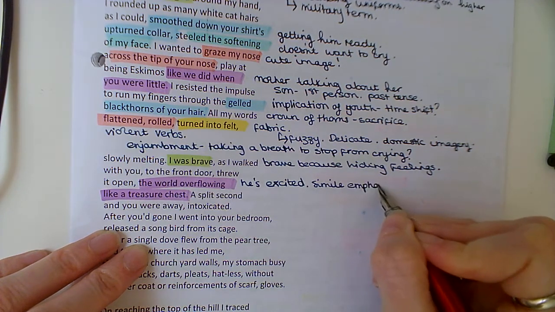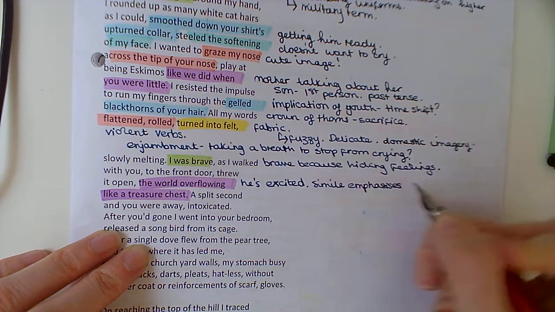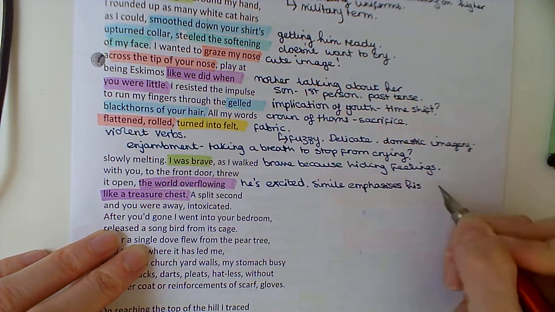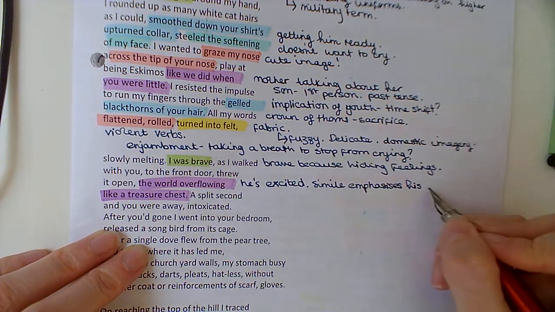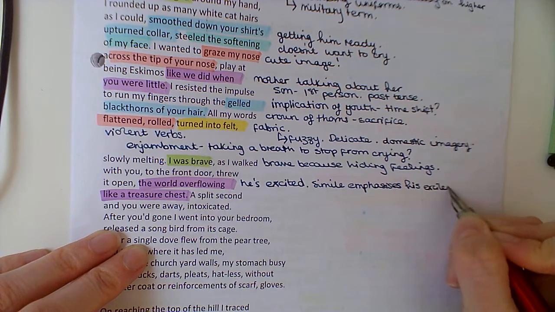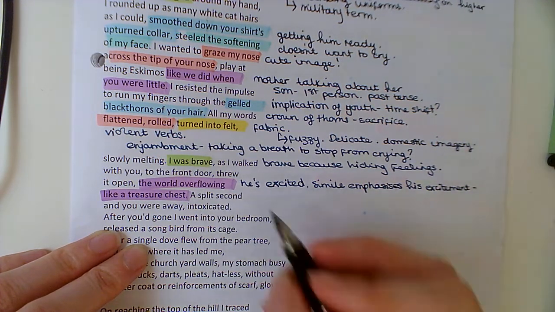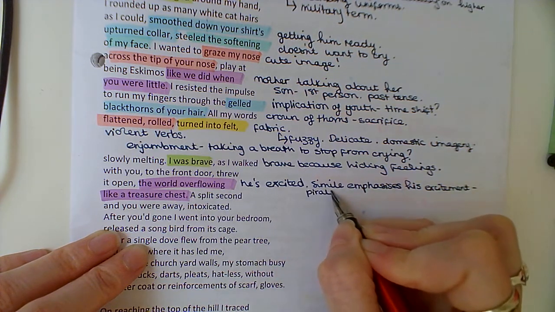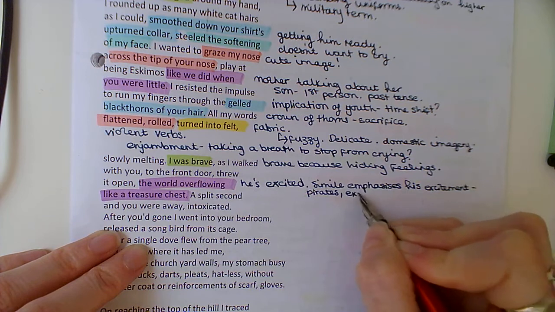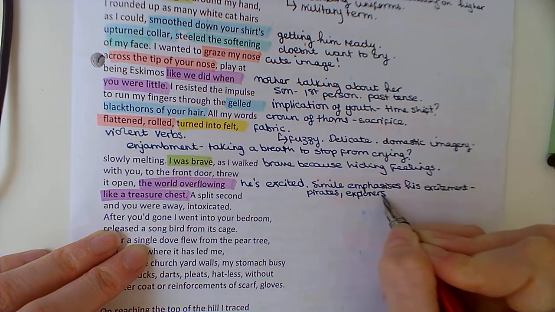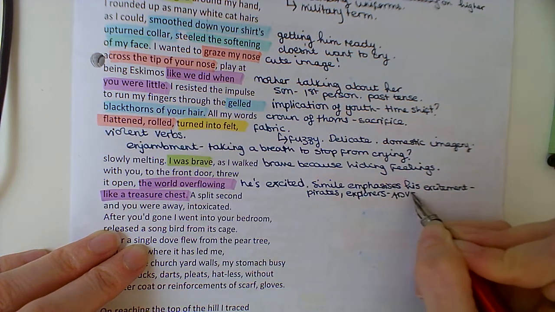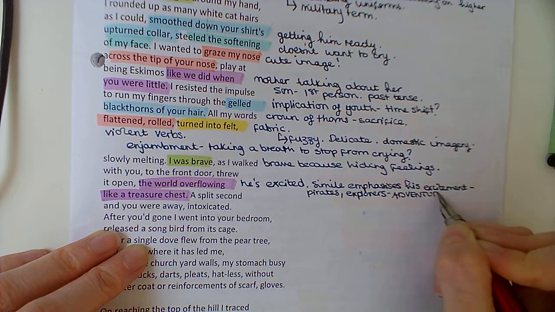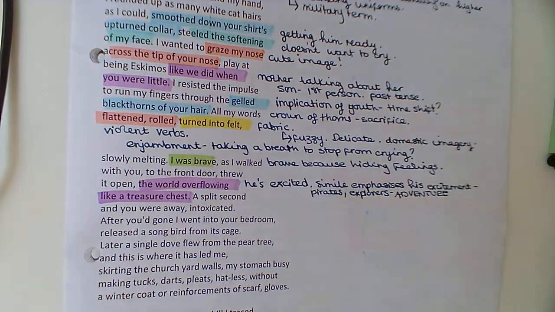Really emphasises his excitement, really. I can't think of another word for it. He's going on an adventure. When we think of treasure chests, we think pirates. We think explorers. Adventure.